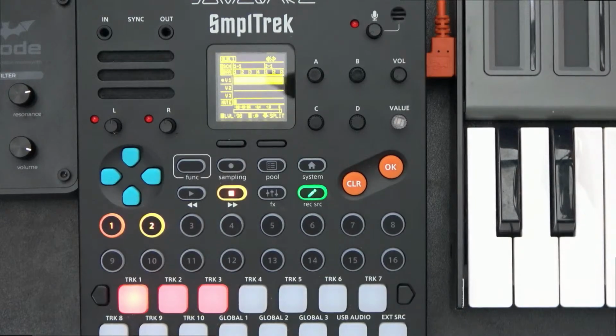I want to just put like a long sample in there. There is a USB audio track here as well, and an external source which you can use.